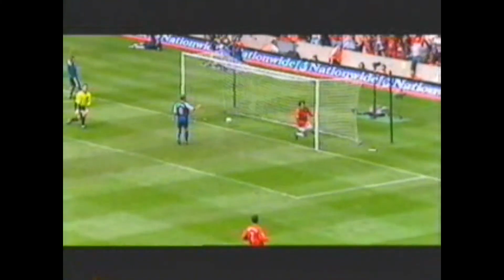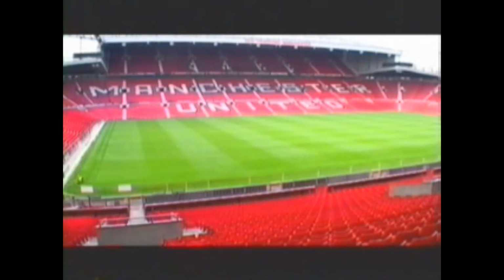Oh, easy for Van Nistelrooy. The whole thing lightens up. Everyone will start to chant more, and it's like, wow. I think it is a special place because it's not like every other football team's ground, and it's like, yeah, this is different.